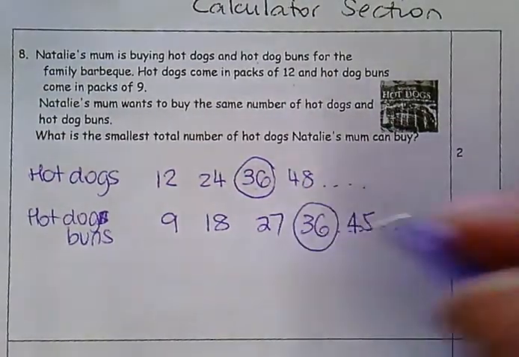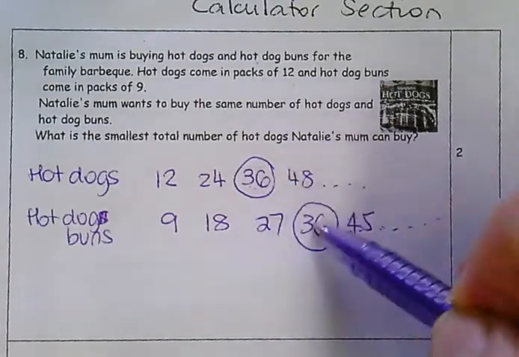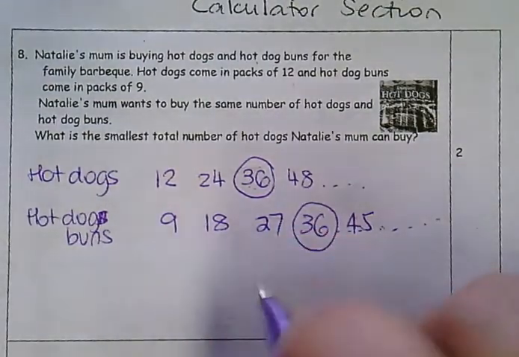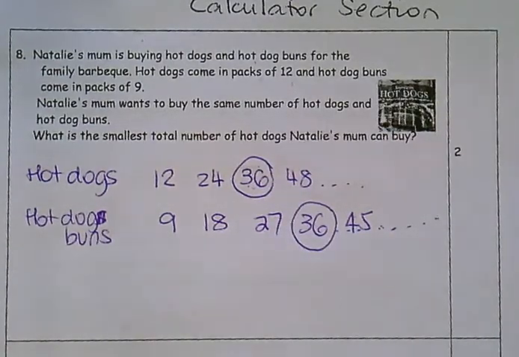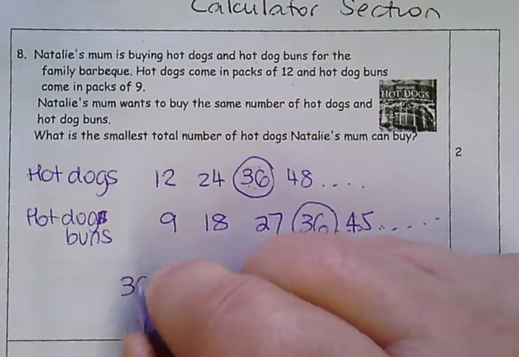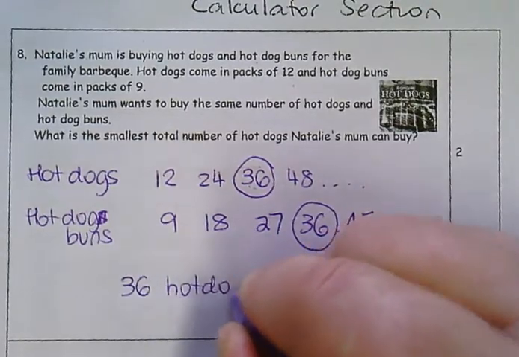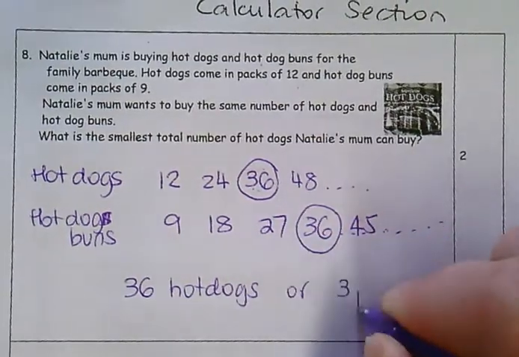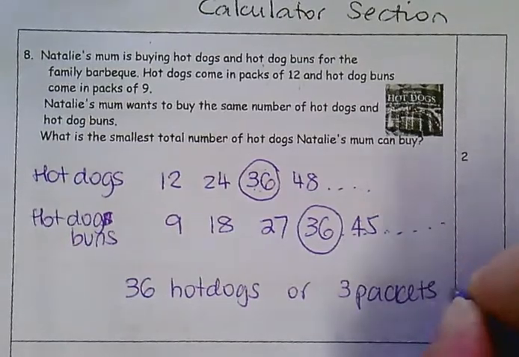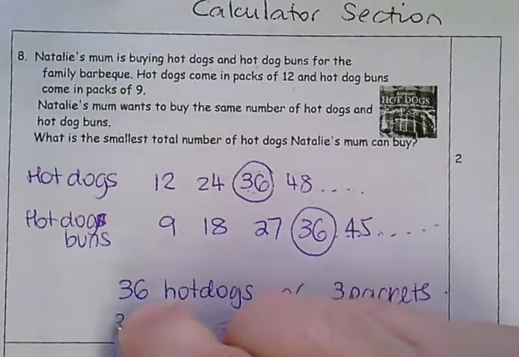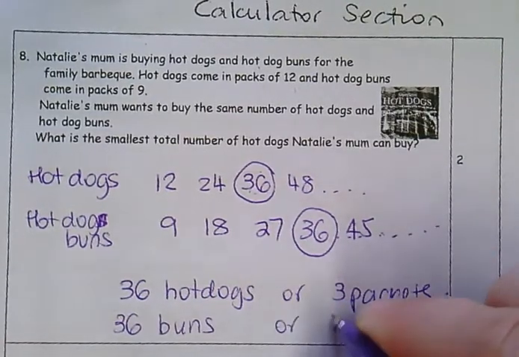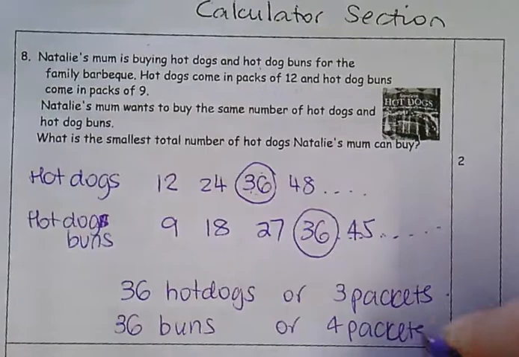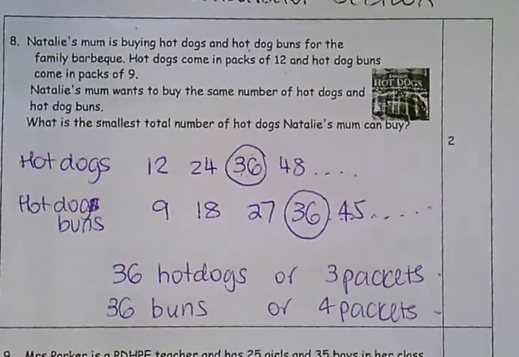And we can stop there at 36 because we now have the same number of hot dogs and hot dog buns. So the question is, what is the smallest total number of hot dogs that Natalie's mum can buy? Well, she can buy 36 hot dogs. Or, really, it's 3 packets. And if we want to know about hot dog buns, 36 buns, or 4 packets of buns. So she'd have to buy 3 packets of hot dogs and 4 packets of buns.